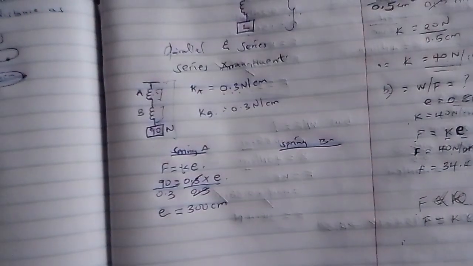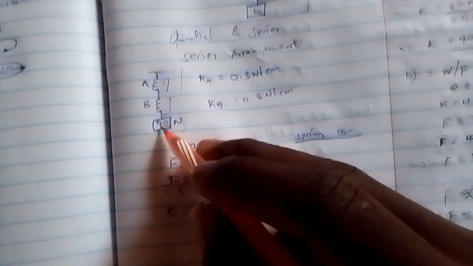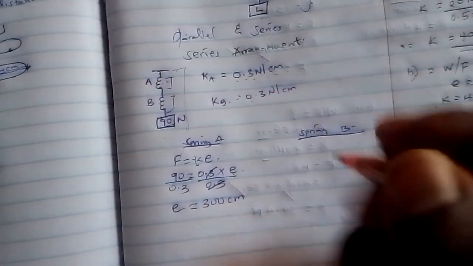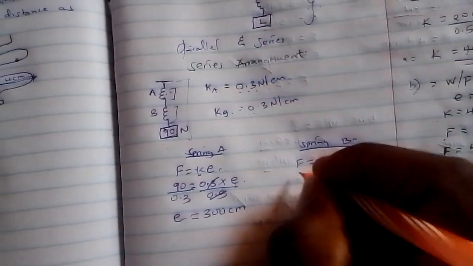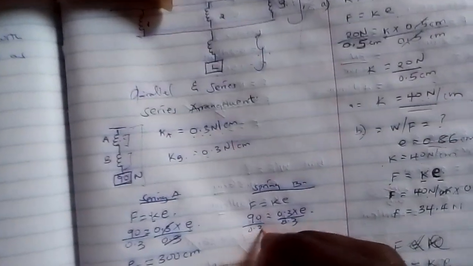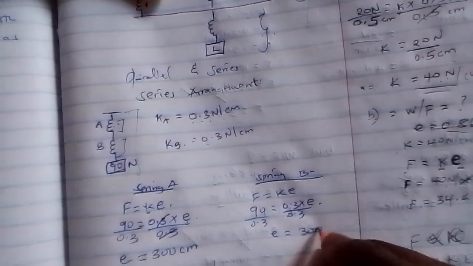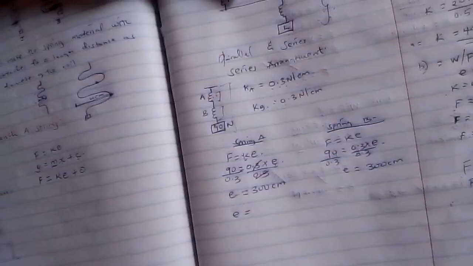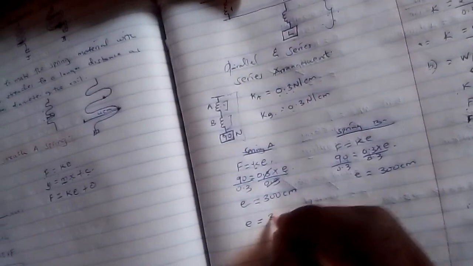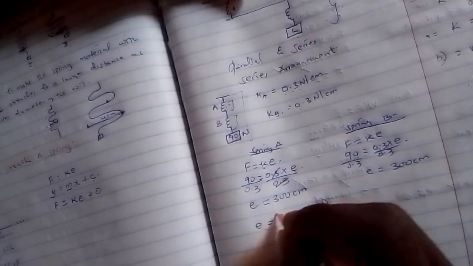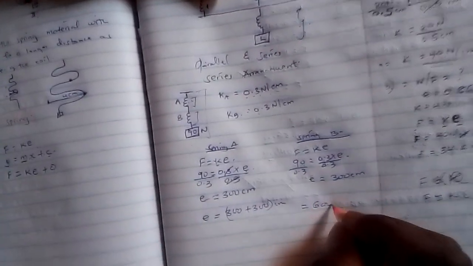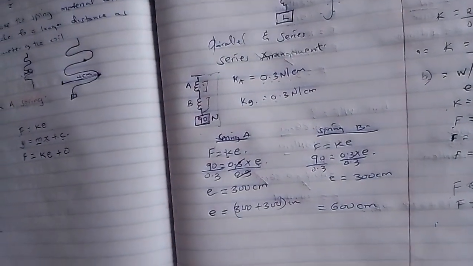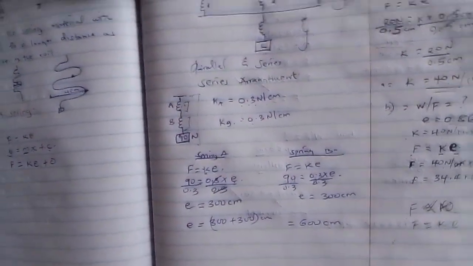Same for spring B, because the force on spring B is also 90. The constant is also 0.3. Now the force is equal to ke, whereby 90 is equal to the constant, 0.3, times the extension. Dividing both sides by 0.3, our extension will be 300 centimeters. Now the extension of the total system will be 300 plus 300, in centimeters, which will be 600 centimeters. That is only in series arrangement.